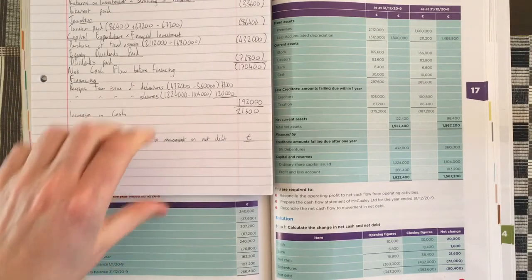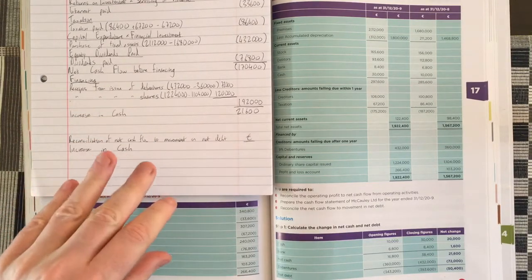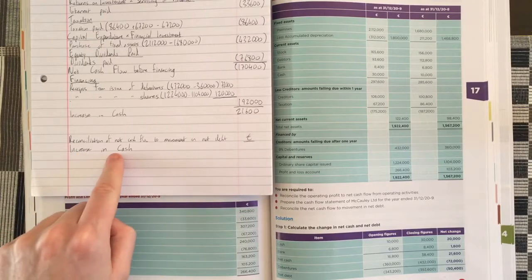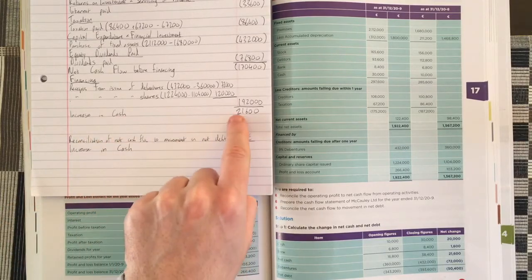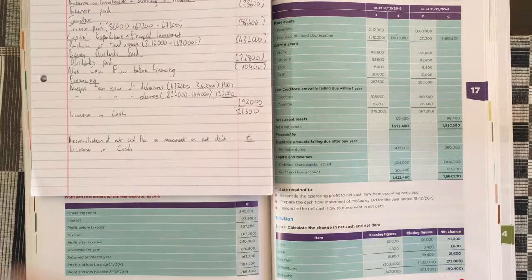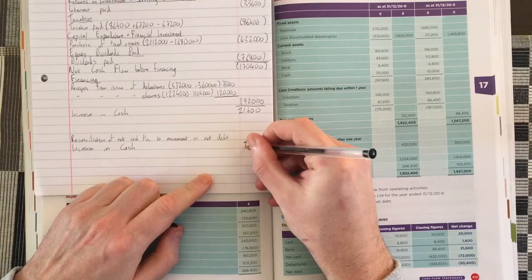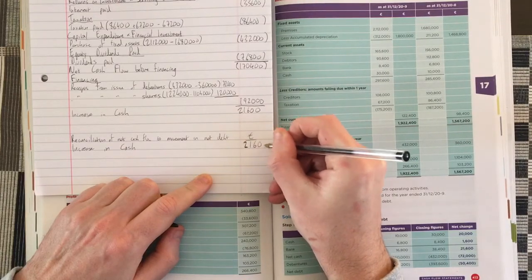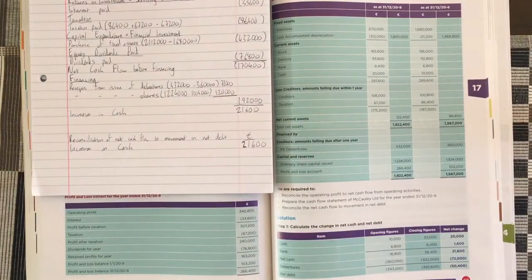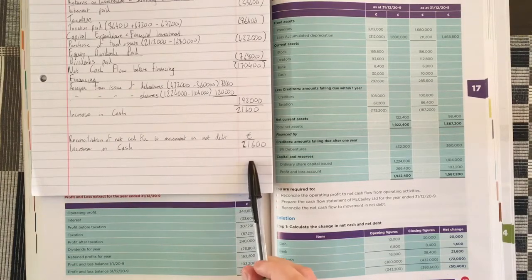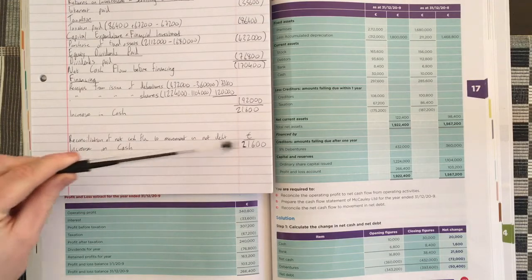So it's a really short little statement. The first thing I put in it is the increase in cash. I start with the answer from my cash flow statement, so I start with the 21,600 euro. What I'm trying to get here is my change in net debt. So this is my increase in cash.